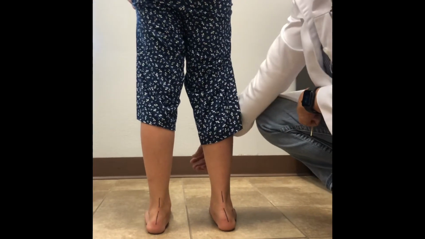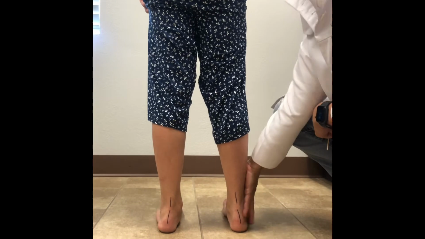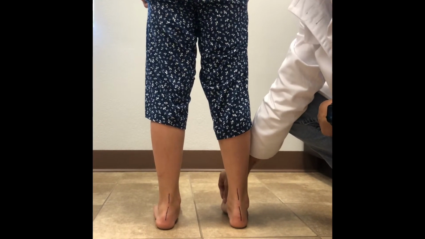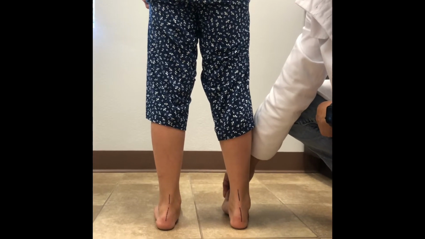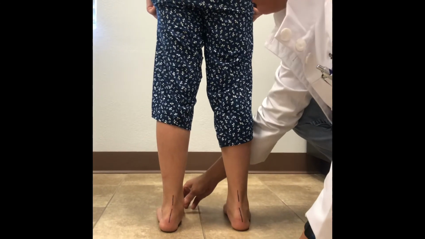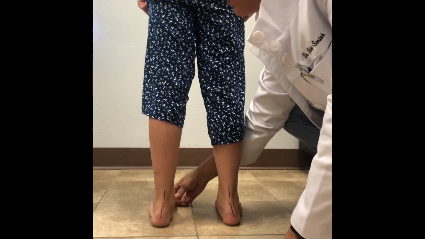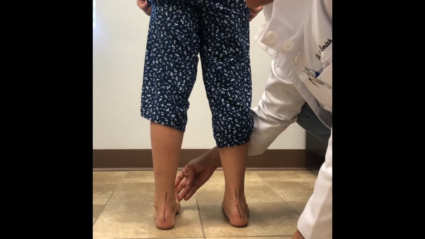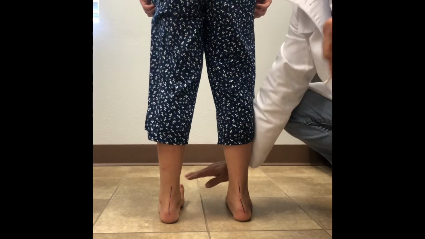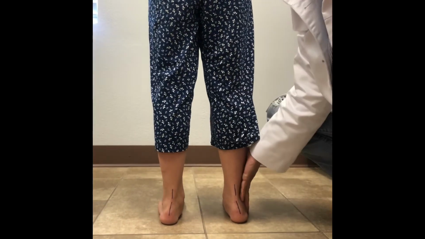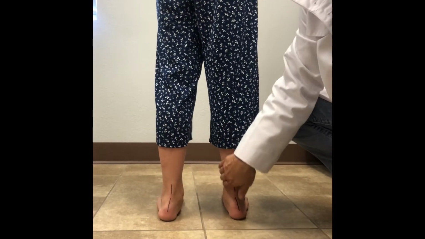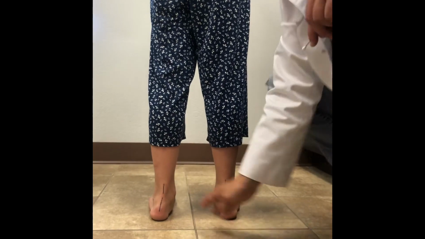If we perform a maneuver called a Hubscher maneuver, don't help me, Haley, we bring the big toe up. As we do this, the heel bone corrects itself. So that's normal. That's where she should be. If we look at this side, don't help me, Haley. That's normal. That's where she should be sitting. You can see when we let go of the big toe, her subtalar joint collapses inward, the talus comes inward, and we get this medial bulge on the inside of the ankle here.